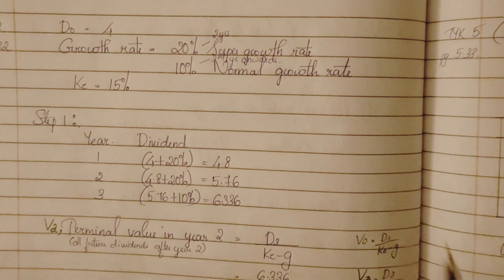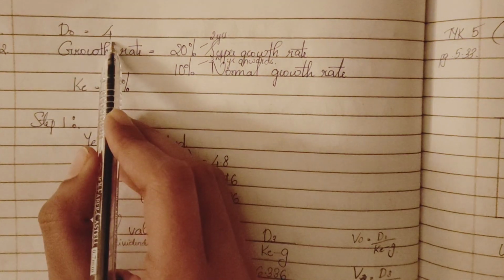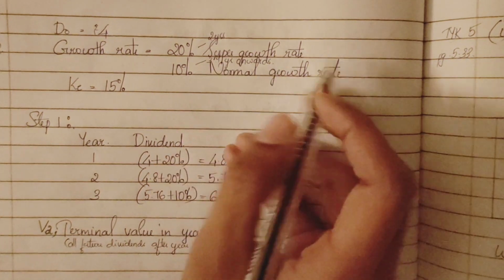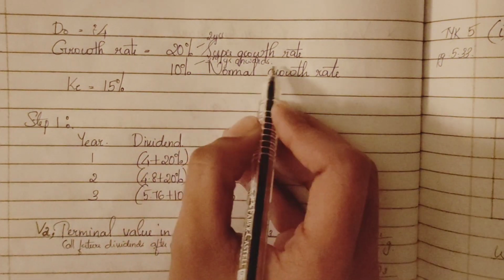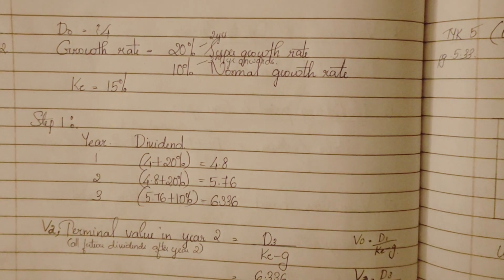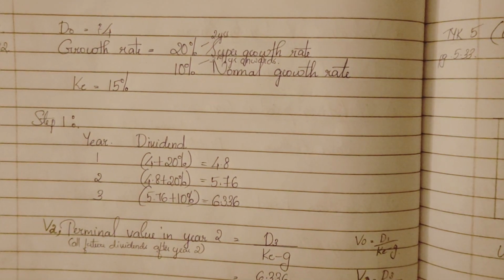So we can write the given details. Dividend D0 is equal to 4 rupees. Growth rate is 20% for 2 years. Super growth rate, 10% from year 3 onwards. Cost of equity 15%. So first we need to find the dividend for all these 3 years.